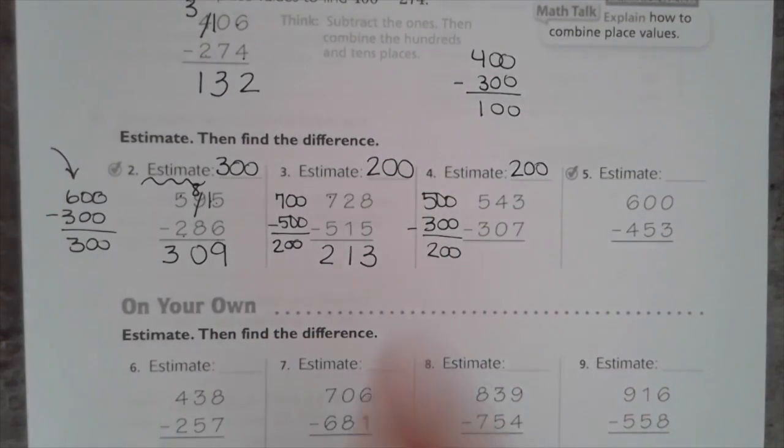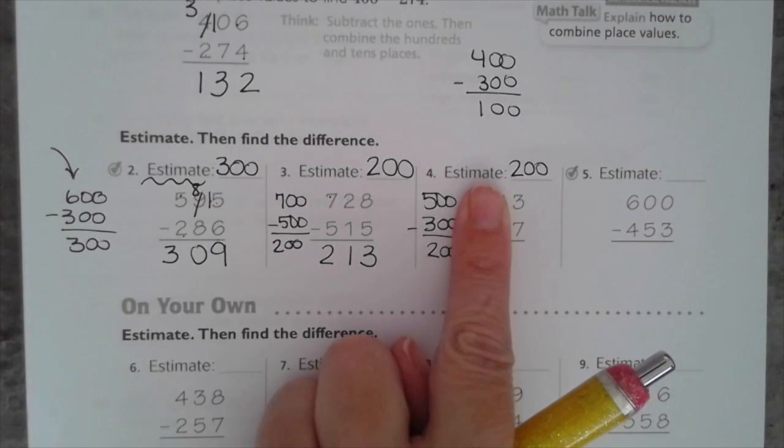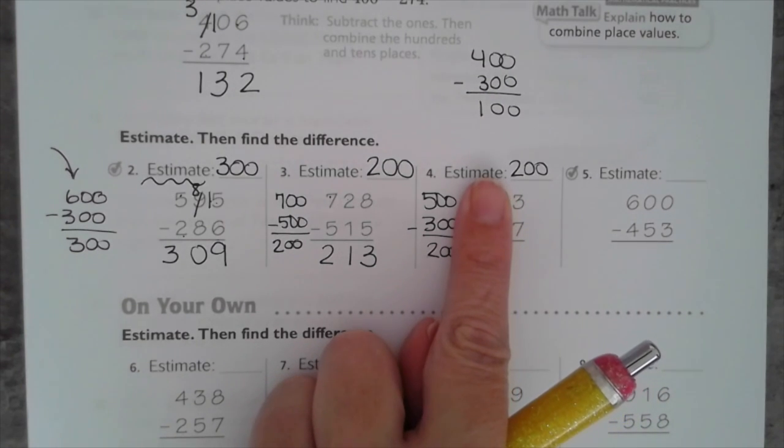Okay, now talk to your neighbors about why the answer in the one column is not 4. Pause the video.